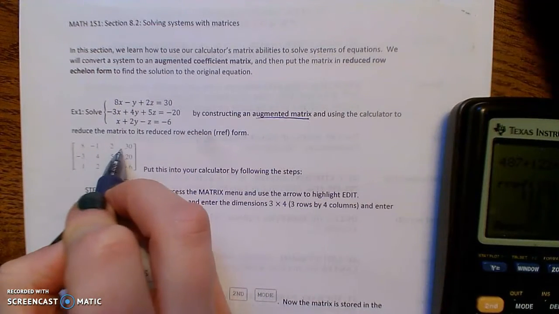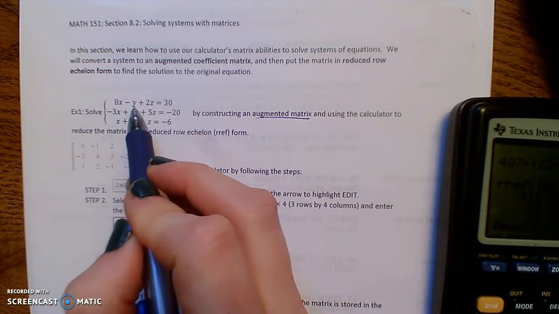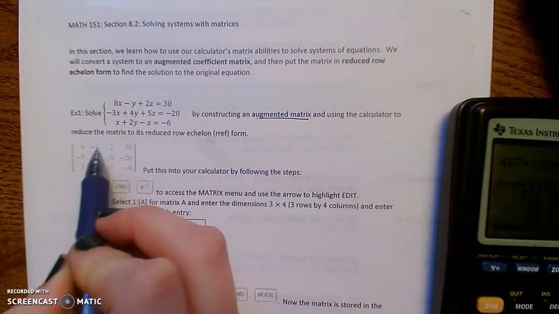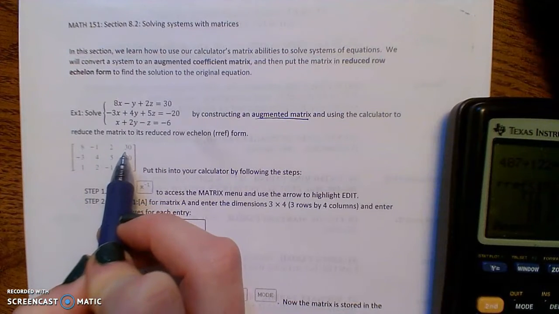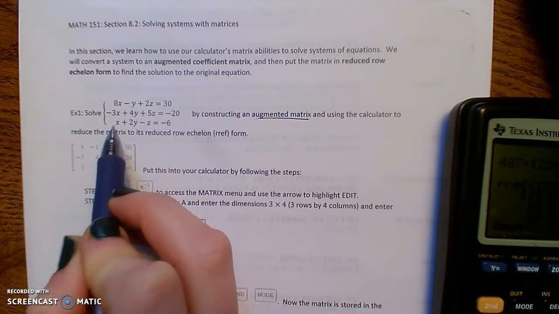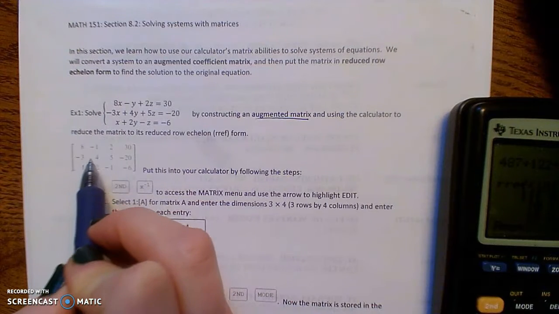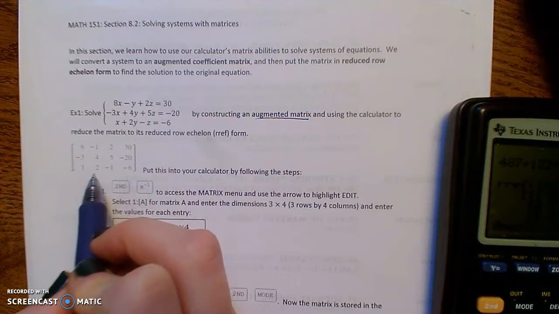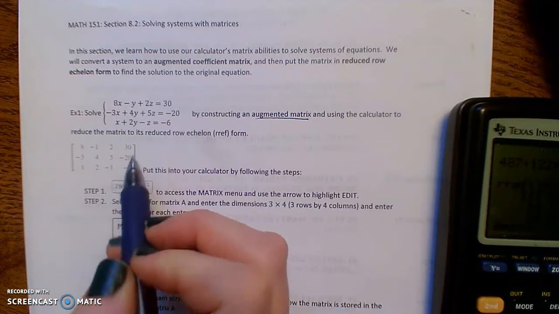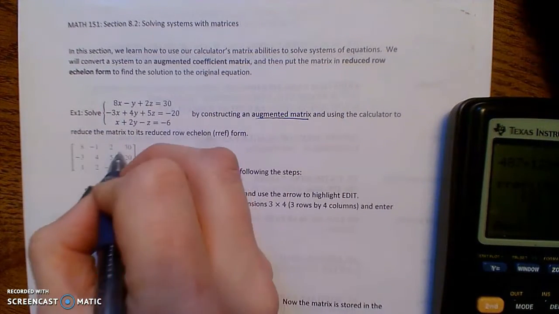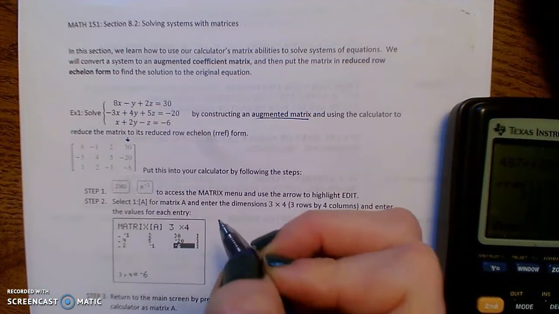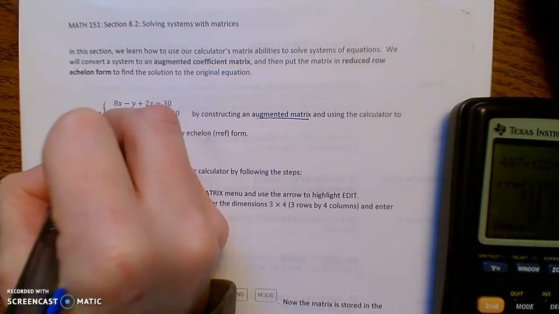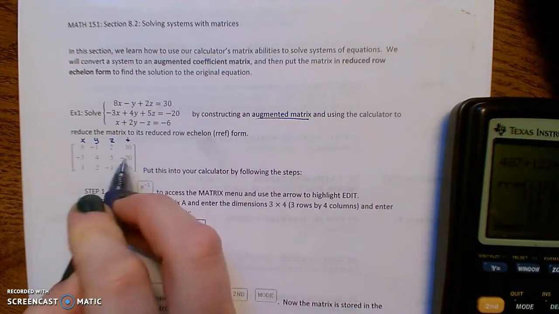Notice the very first row corresponds to all of the coefficients of the first equation: 8x, negative 1y, 2z equals 30. So I've got 8, negative 1, 2, 30. The next row has all the coefficients from the second equation in order, x, y, z, and then the constant term. And then the third row, 1, 2, negative 1, negative 6, are all the coefficients from the third equation. When it says augmented, that's talking about this column right here. Here are my x coefficients, y coefficients, z coefficients, and this is what it's equal to.